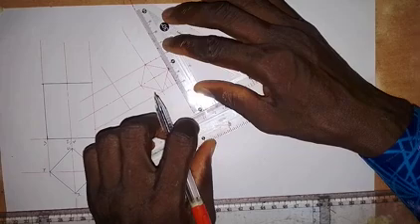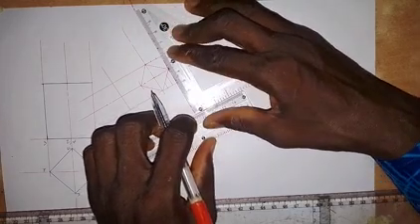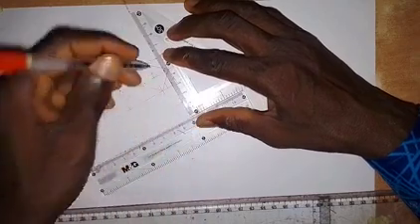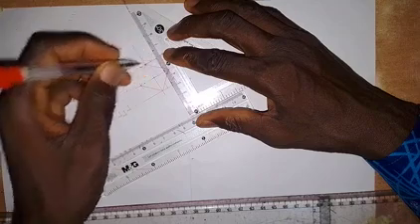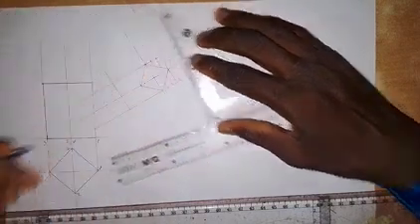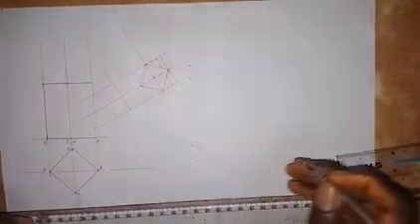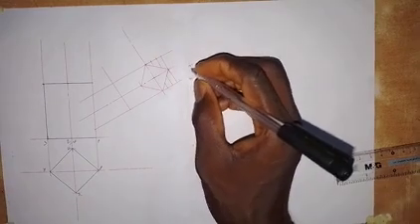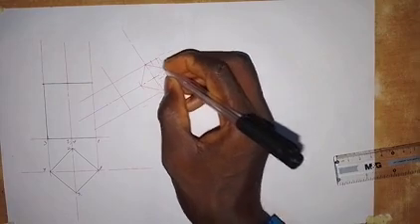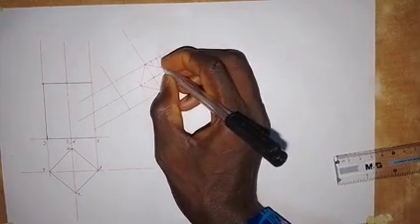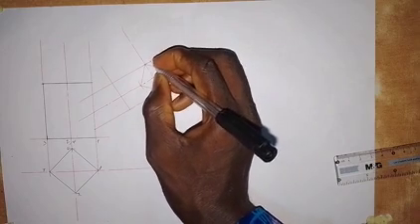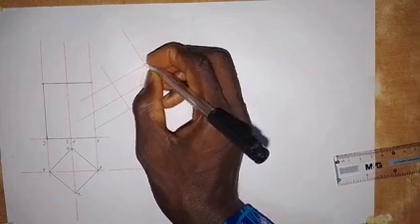I'll do the same thing here too. Moving in, I will draw this, and then here also I will draw this. Now I'm going to number these points. If this point is 0, this is 1, this is 2, and this is 3.